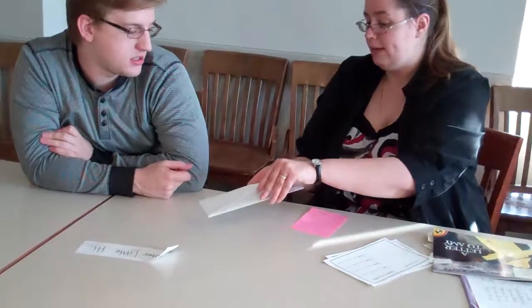Don't do it. Ew. You're not supposed to lick paper. See, it won't come open now. Oh, you can tape it. You could tape it, but envelopes often seal by licking them.